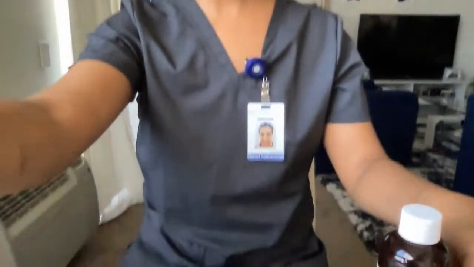And if there is any medication that needs to be calculated, I would do that before going to my patient's room. And these are the medications I have.